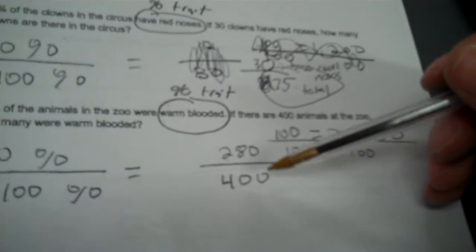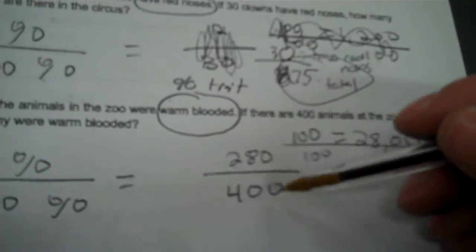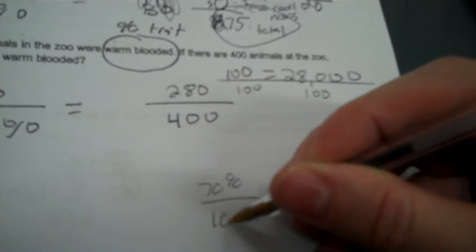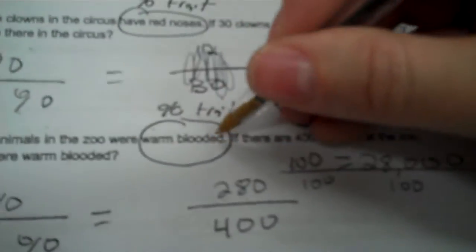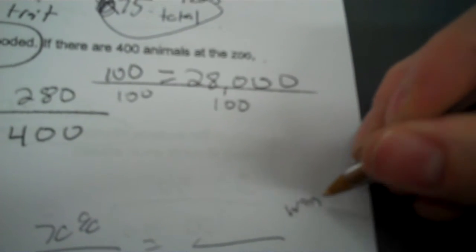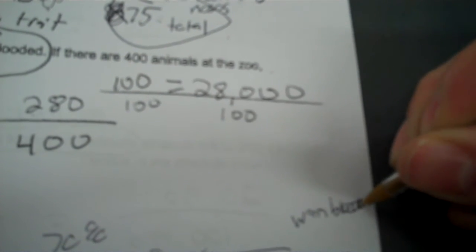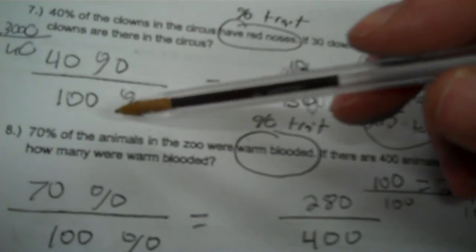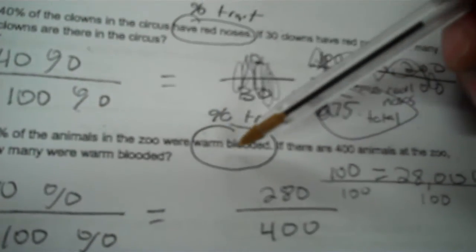Now, you don't need to take notes on this one. Just watch the video and I'll explain why this is correct. You don't have to redo this one. This is correct. Don't write this, just watch. So I put 70% and 100% warm-blooded, this is my total. Now I want to know how many animals are warm-blooded. I'm going to read that and you ask yourself, does it ever say? 70% of the animals in the zoo are warm-blooded.